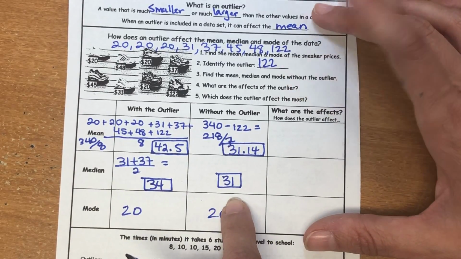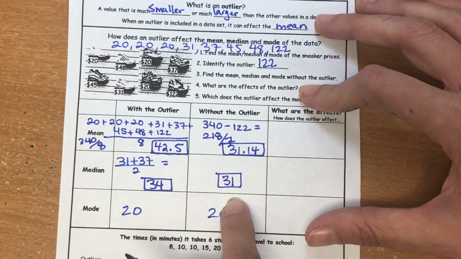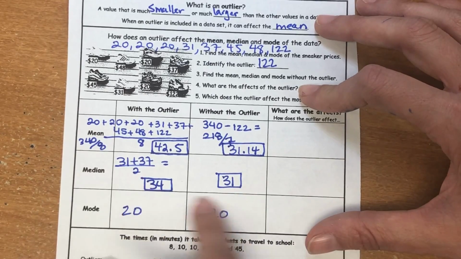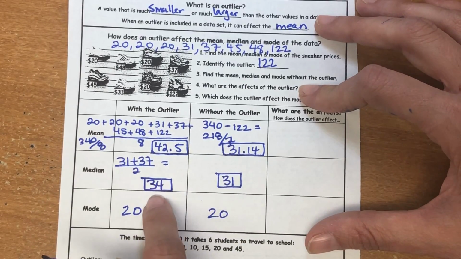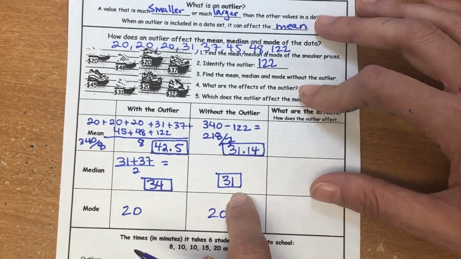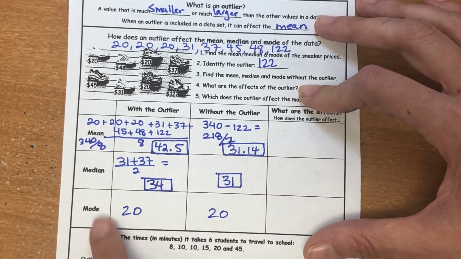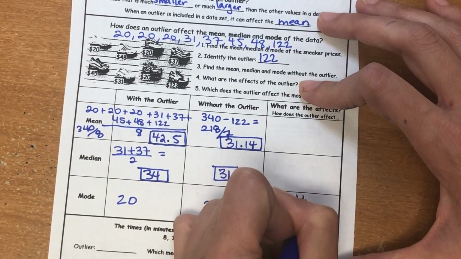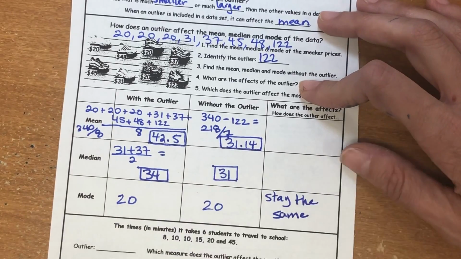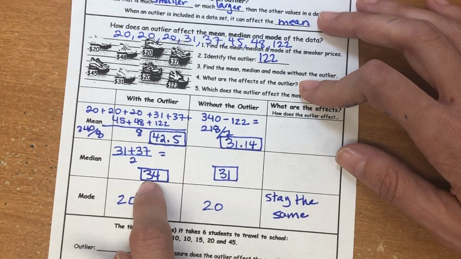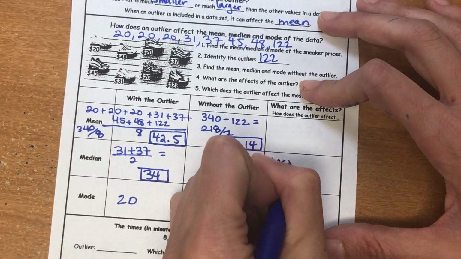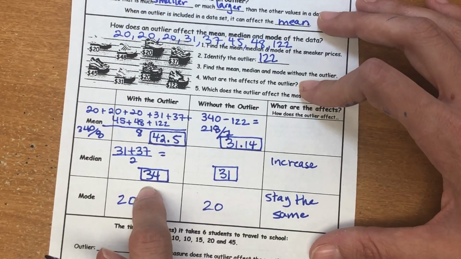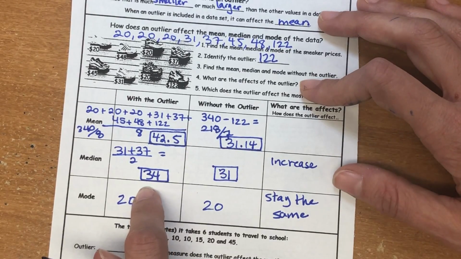What happens with the effect of the outlier on the median? Obviously, in the median, there's 34 to 31. There's not much of a change, but as you can see, when I take it out, the median decreases as well. What happens to the mode? It stays the same. The effect of the outlier on the median is that it increases when I put it back in. Without it, it's 31. If I put it back in, it's 34.